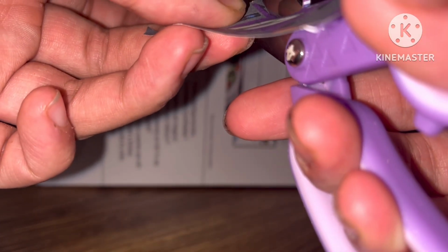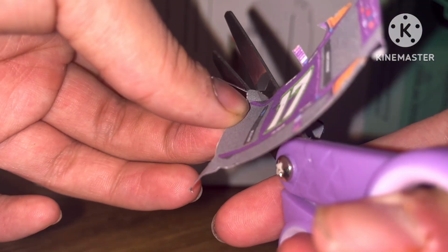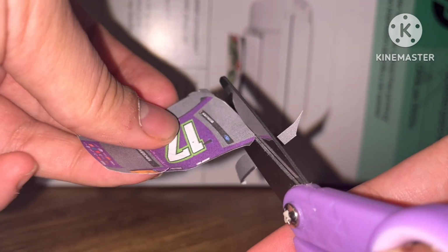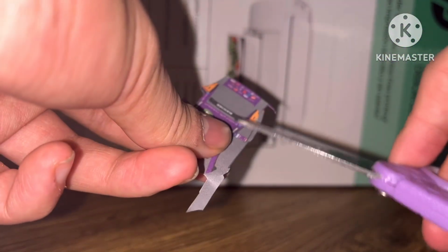And then just cut it out like so. Yeah, just basically cut the side out too here. And basically it looks like that. And then I basically do the same process for the other side.